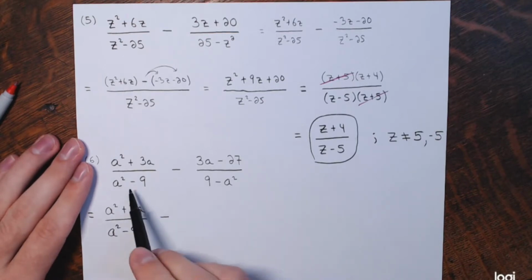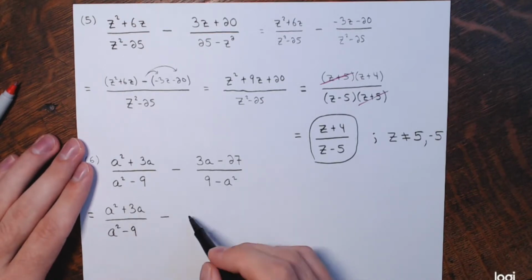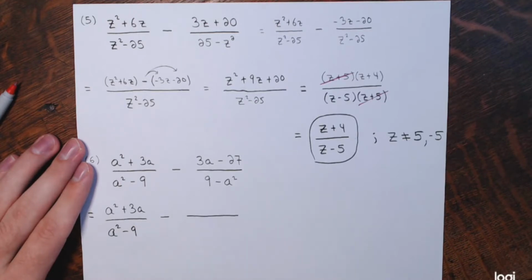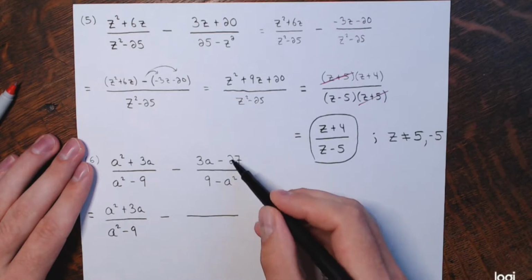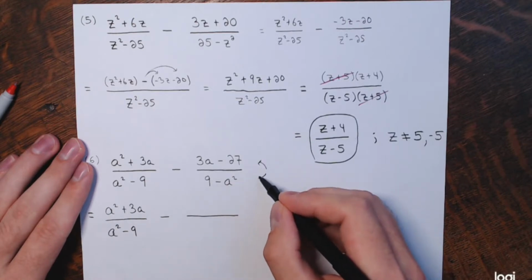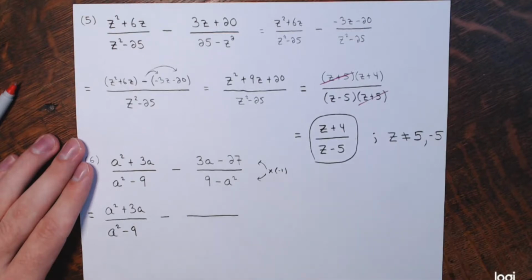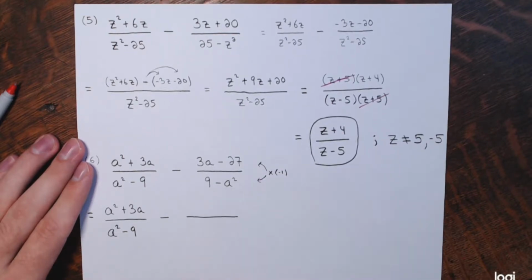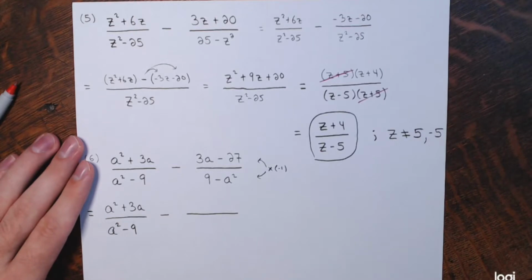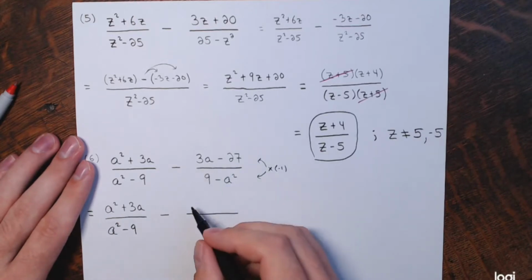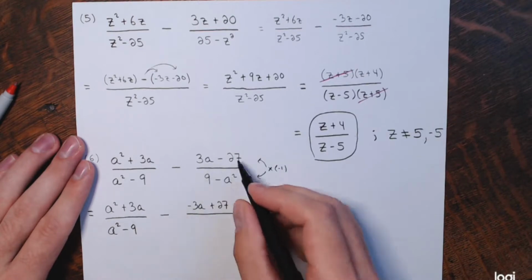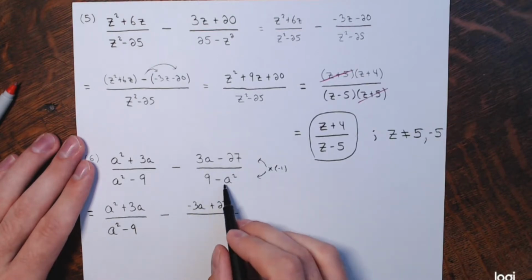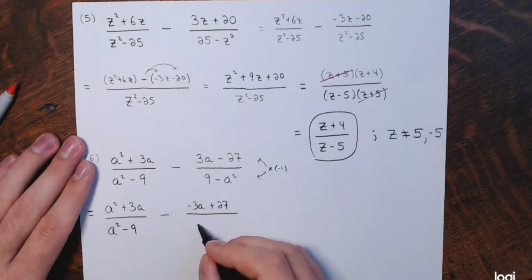So since they're opposites, it's very easy to make them the same, right? It's very easy to get a common denominator here. Just multiply the second fraction, multiply the numerator and denominator by negative 1. I'll go times negative 1 in both the numerator and denominator of the second fraction. Now in doing so, the terms of the numerator become negative 3a and positive 27, multiplying the numerator by negative 1. And then the denominator becomes a squared minus 9. Right, and now I have what I want.